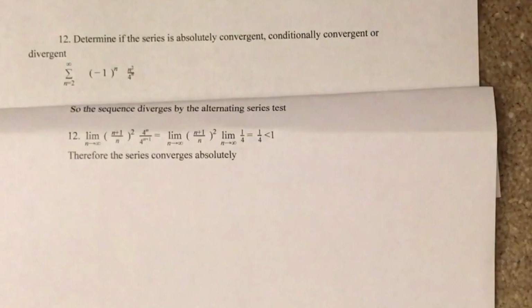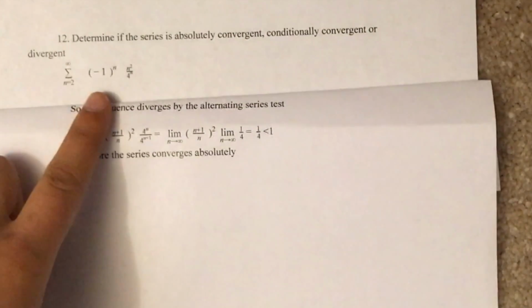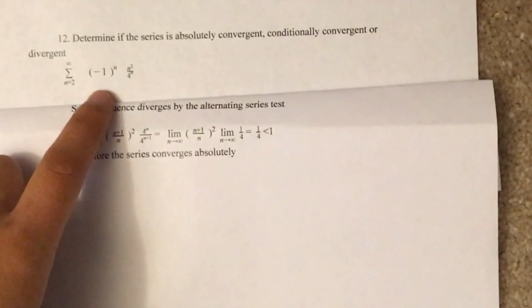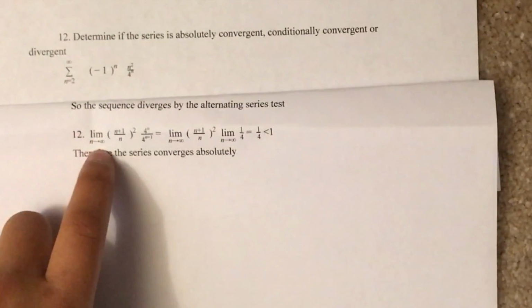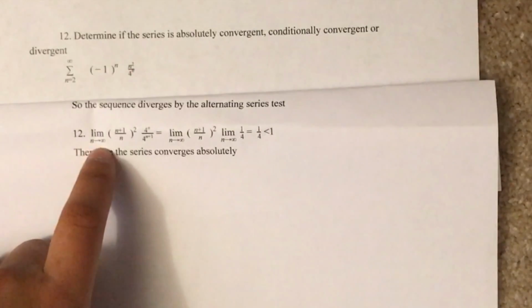Number 12 asks you to determine if the series is absolutely convergent, conditionally convergent, or divergent. The series given is negative 1 raised to the n times n squared over 4 to the n. In this case, the series is alternating, and so it is possible that you have a case that is conditionally convergent or just divergent or absolutely convergent. And so for this, you can use the ratio test.